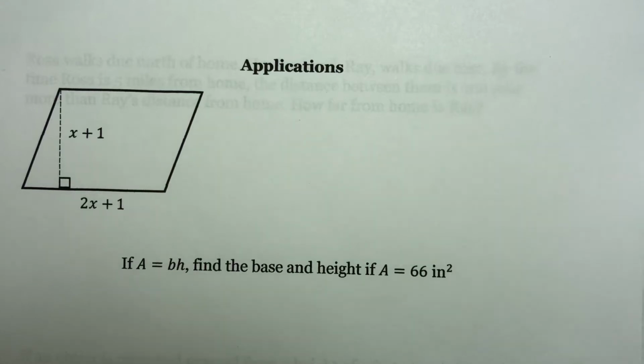This is part 4 of section 6.5. We have been solving quadratic equations. What we're going to move into now are some applications of quadratic equations.